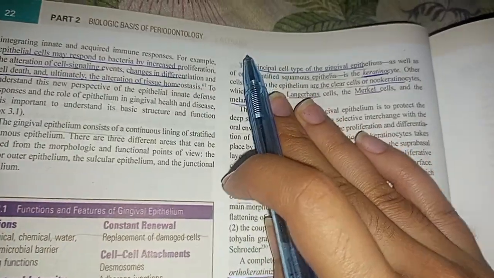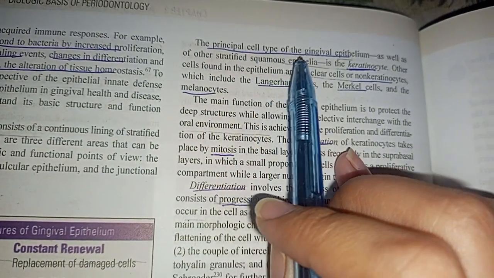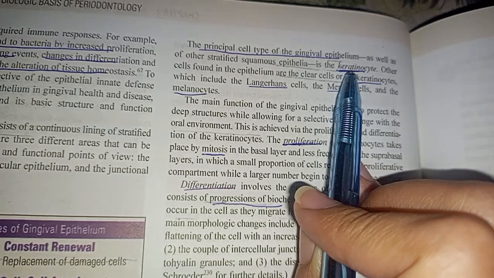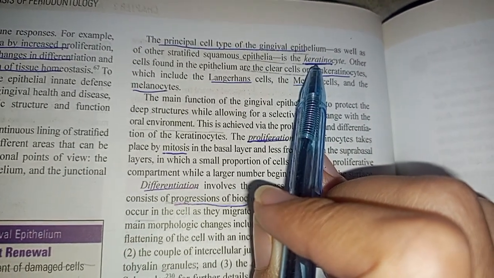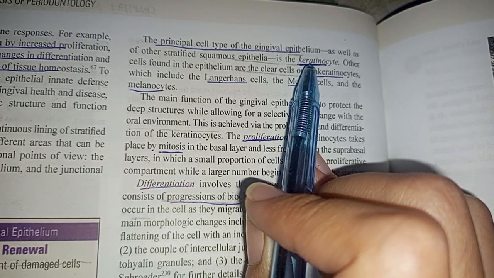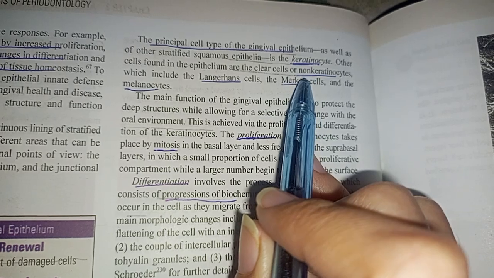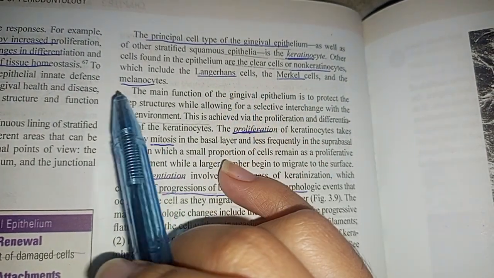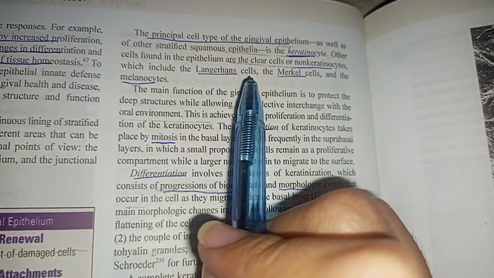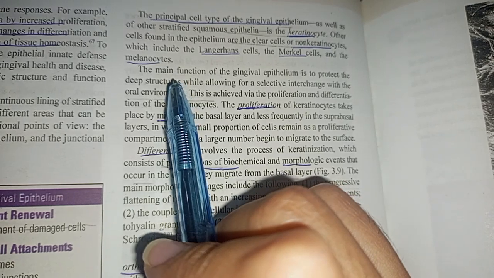Moving towards the most important, they have said the principal cell type of gingival epithelium is keratinocyte. If you are asked in your viva or in your papers or MCQs which principal cell is in the gingival epithelium, you should know that it is keratinocyte. And non-keratinocytes are Langerhans cells, Merkel cells, and melanocytes. We will read these cells and their functions one by one in the upcoming videos.